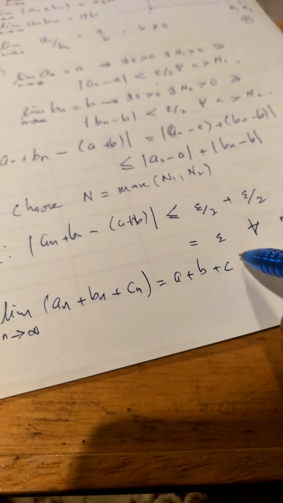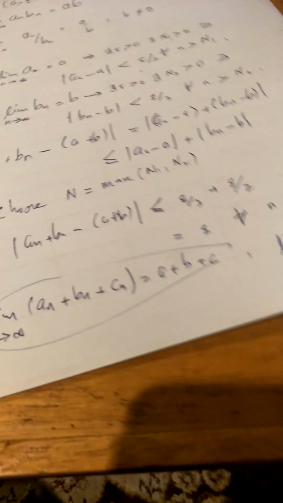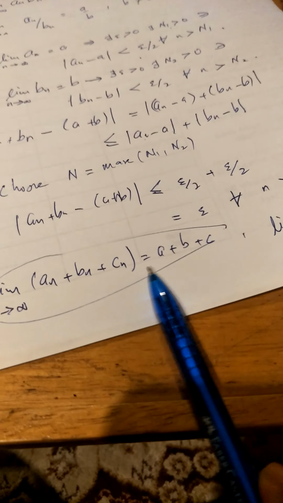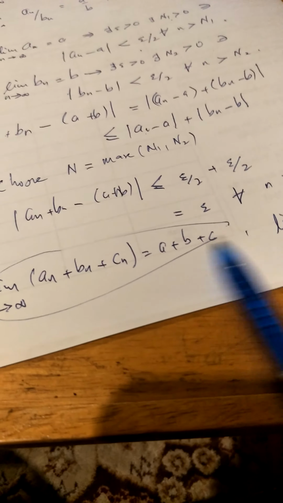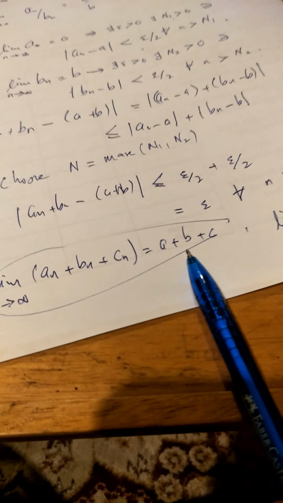Okay, so you can try this. I leave that as an exercise to you, as well as these two. I leave it as an exercise to you. Just a hint: to prove this, you will need 3 n's.